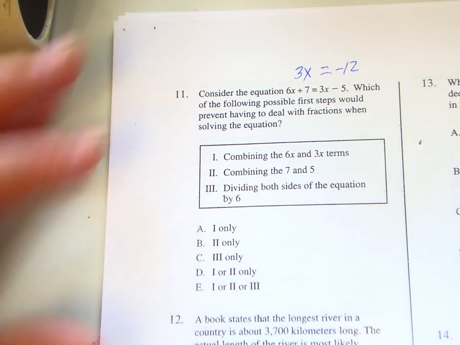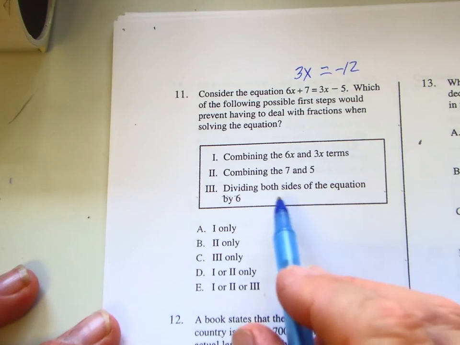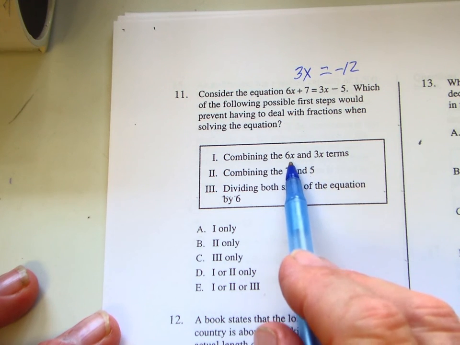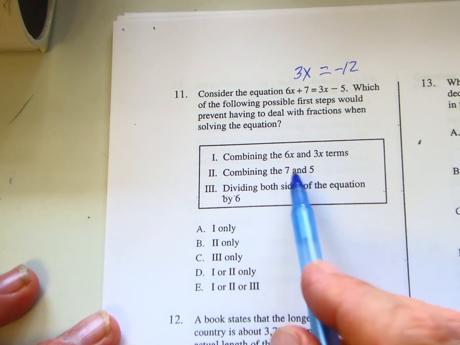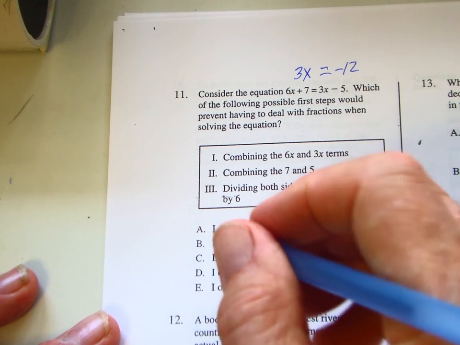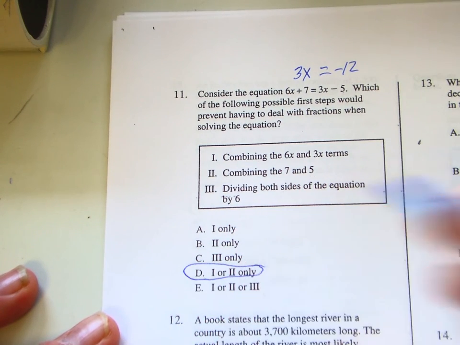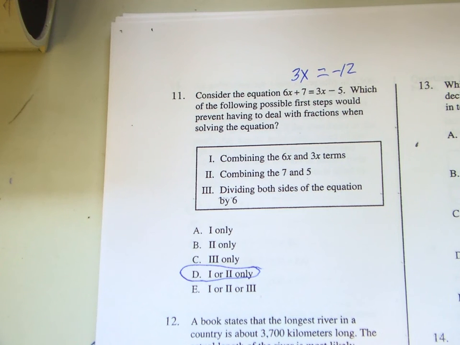I don't have fractions. So I'm going to combine the 7 and the 5, and combine the 6x and the 3x. I'm going to do both of those before I divide. So I'm going to pick 1 and 2 only. That's what I'm going to do first before I divide, so I don't have to get fractions.